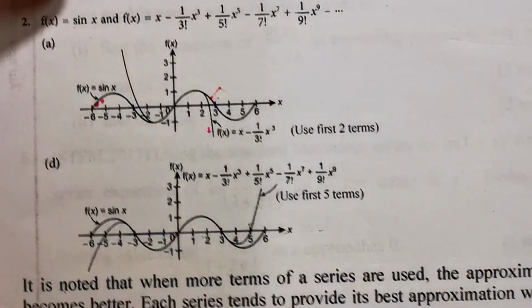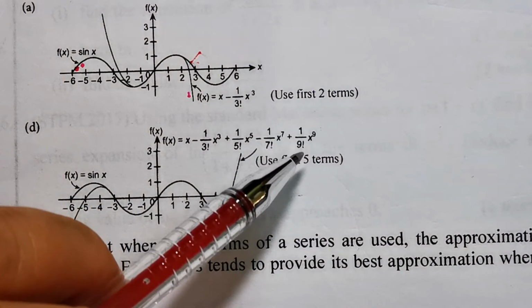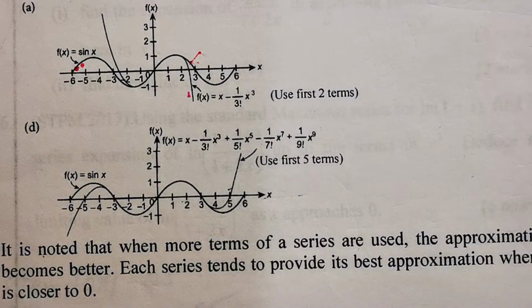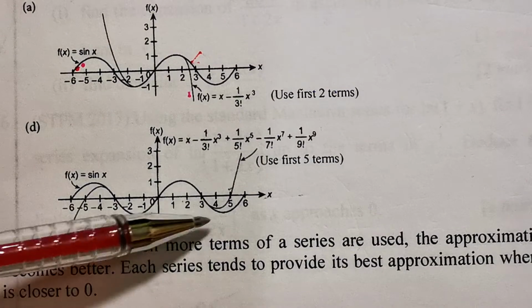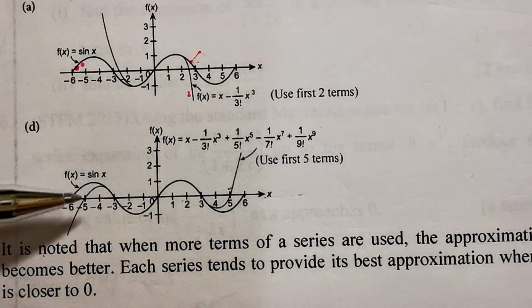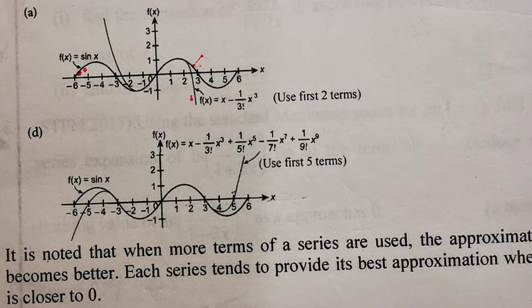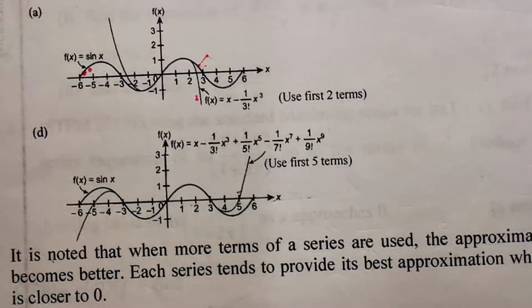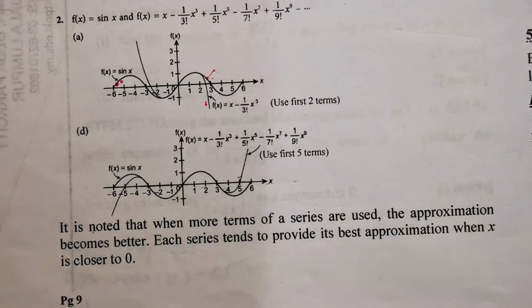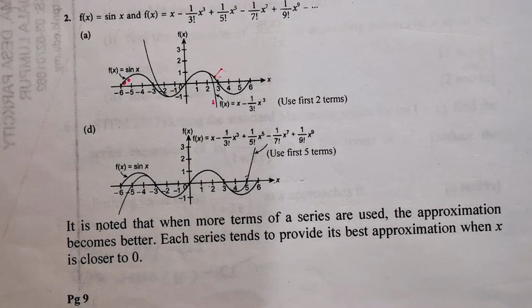How about if we take more terms? If we take the first 5 terms, it becomes a polynomial of degree 9. So this is the function for degree 9, and this is the actual sine. You see that they are even closer to each other, and the interval of convergence is even wider compared to when we only take 2 terms. So we are using graphs to show that we can use the Maclaurin series, the expansion of the Maclaurin series, to find the approximate value of a certain function.